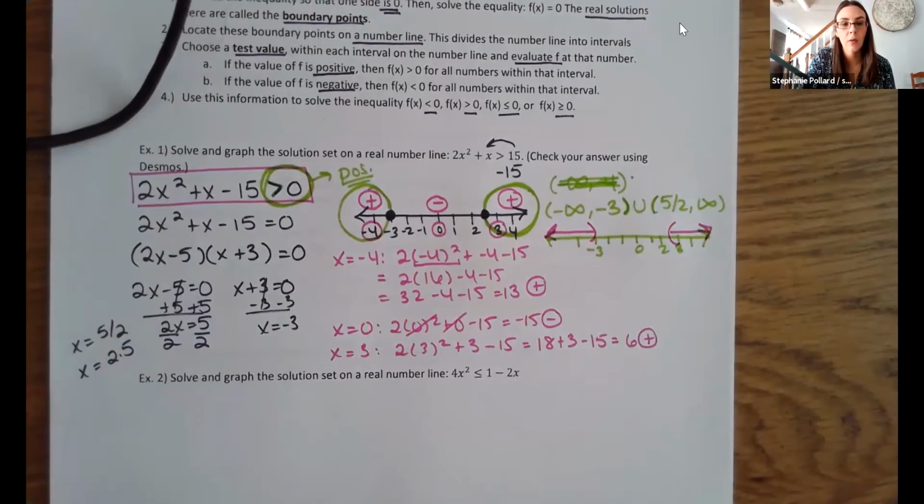Now, let me show you how it works in Desmos too. And in Desmos, I'm going to focus on this form first. I think, again, keeping that 0 on the one side is probably the easiest thing to look at. Because, again, we're solving where is this positive. So let's look at Desmos.